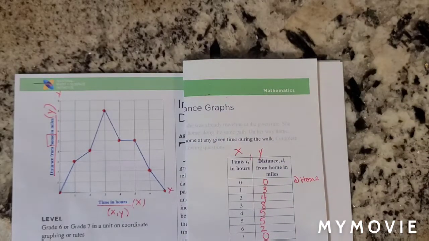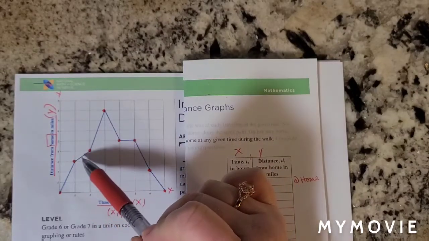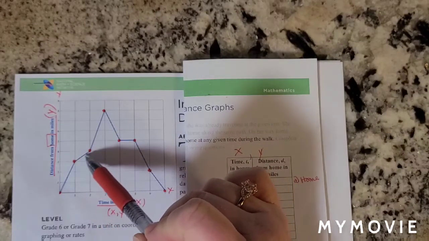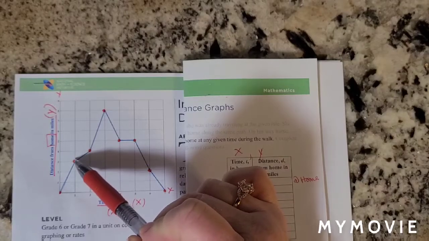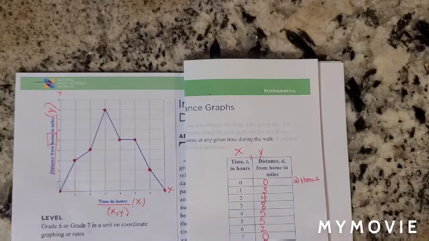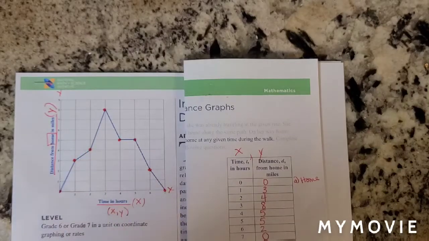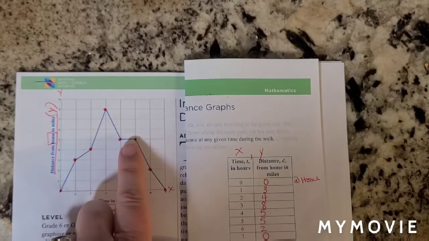So when I look at this graph, I can see that only an hour passed here and she only went 1 mile in that hour. Because she only went from 3 miles to 4 miles. So that equals 1 mile. So I would say her slowest, when was she moving the slowest, would be here. Now some of you may have said here. But why would that not be the correct answer?